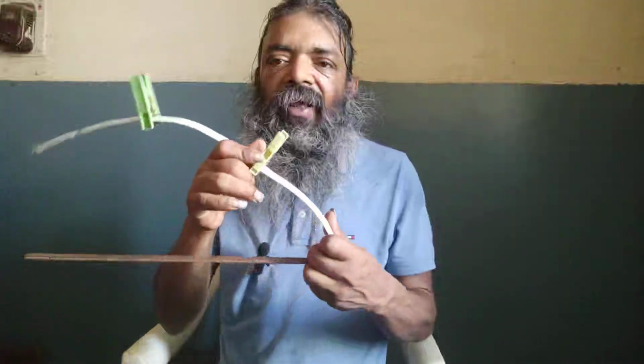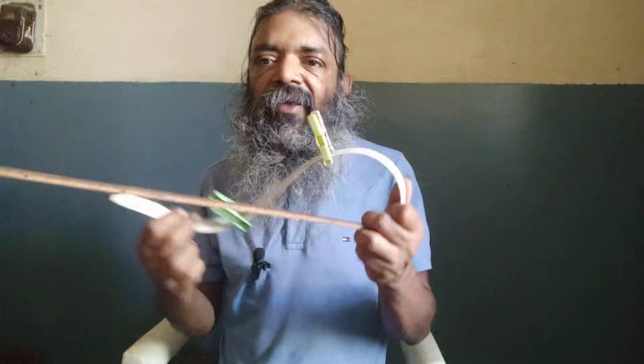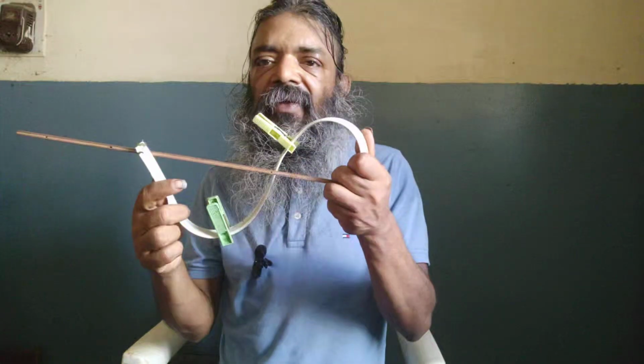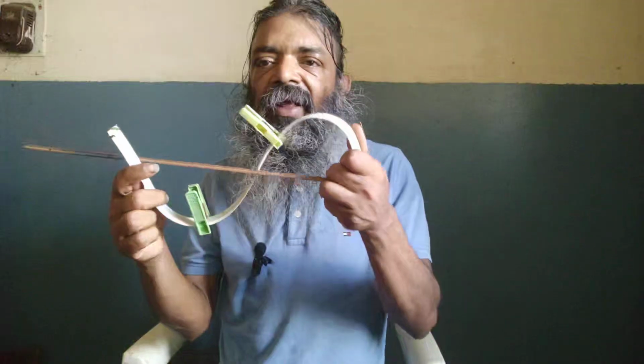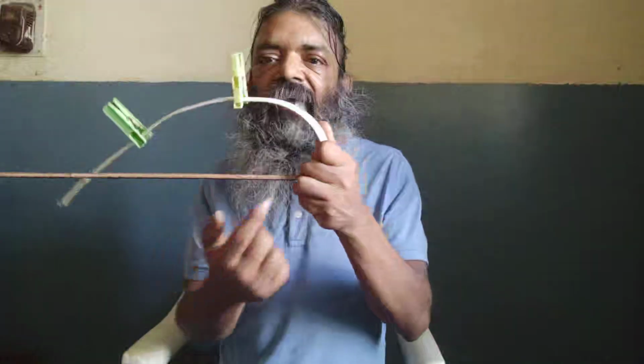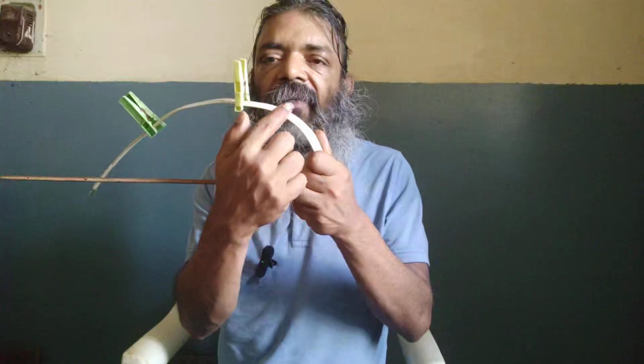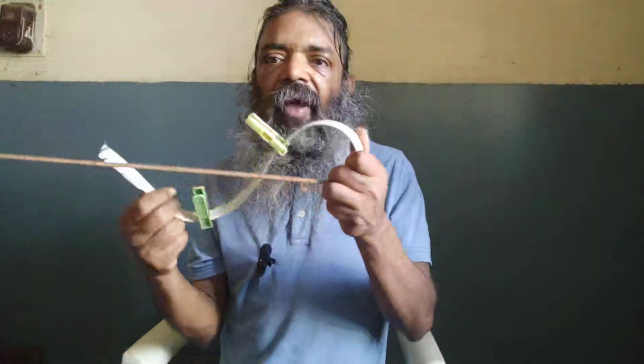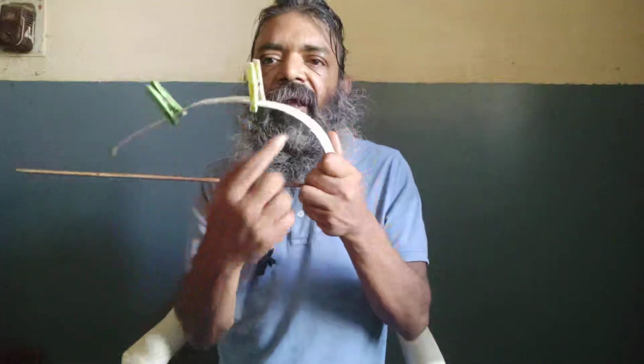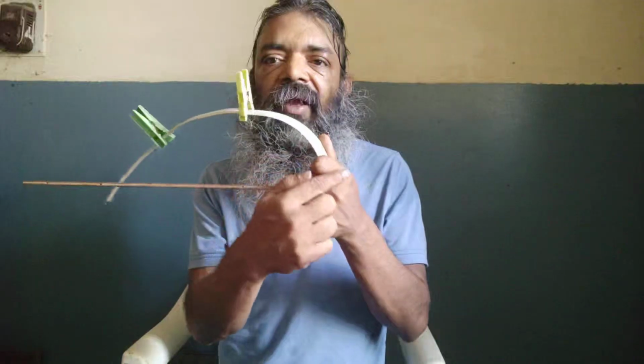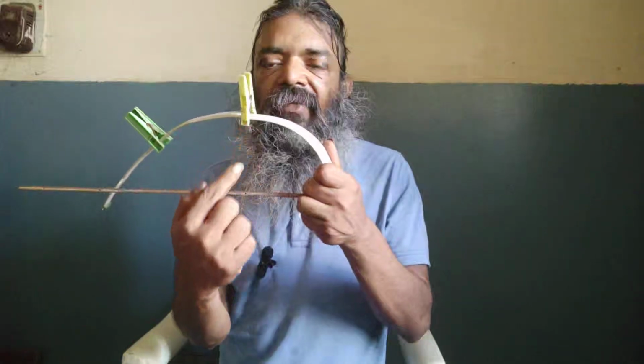Consider f(x) is sin x. Then df(x)/dx will be cos x. If I draw a sin x curve, this is typically a sin x curve. At pi by 2, I have a maximum. At the maximum nothing is changing; here it is rising and then it is coming down.